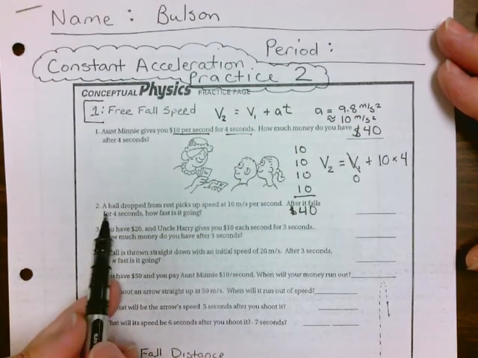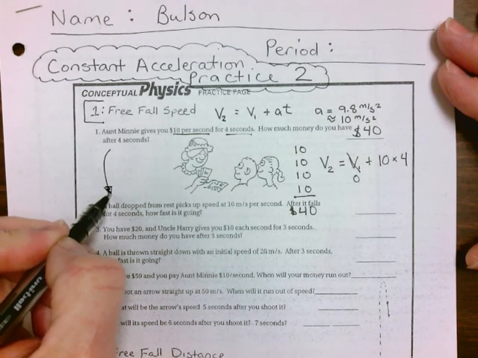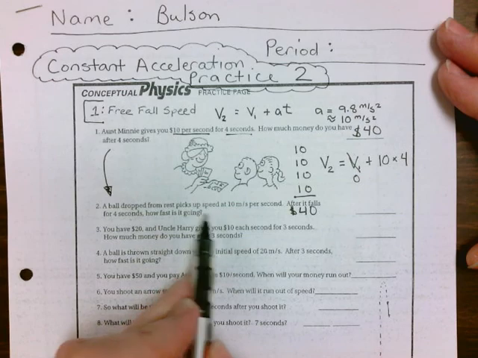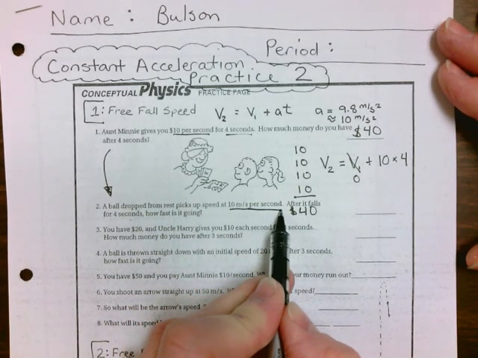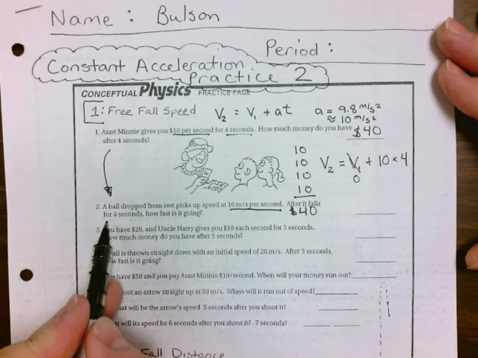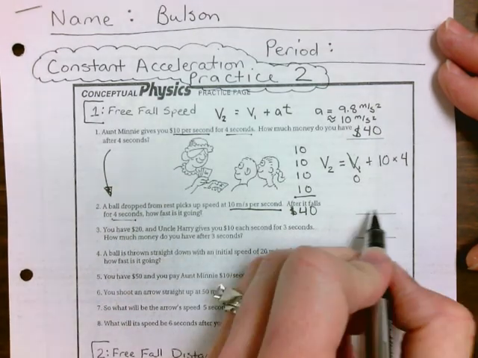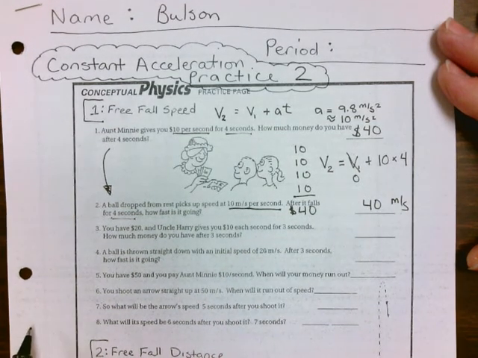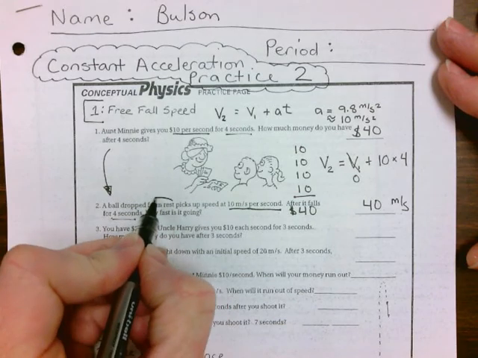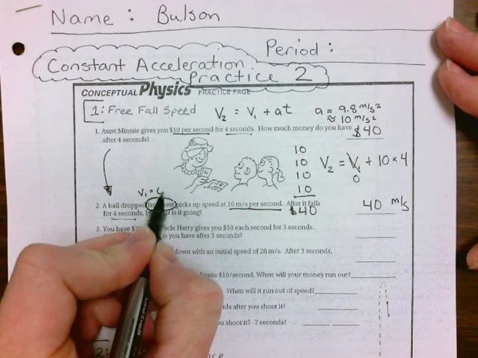So now we convert our thinking from dollars to velocity. A ball dropped from rest picks up speed at 10 meters per second every second. After it falls for 4 seconds, how fast is it going? So our answer again is 40 for the same reasoning. And then again, we use this keyword here, from rest. That means V1 is 0.